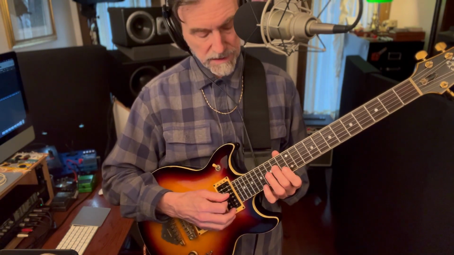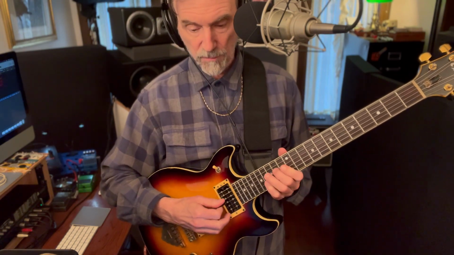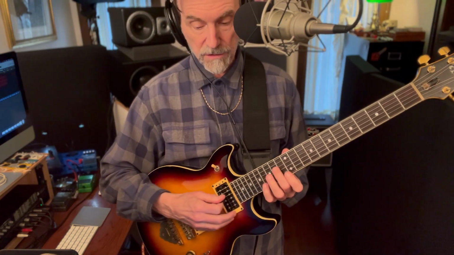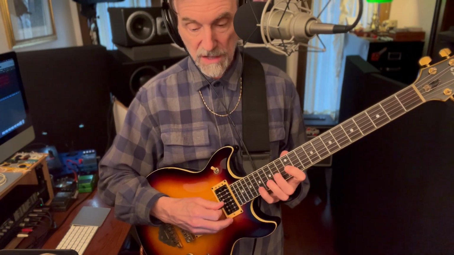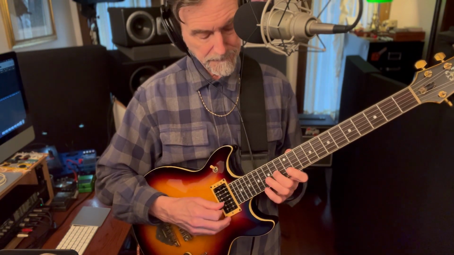So this is the Dorian. An easy way to find this is just to use your A7 bar chord. Okay, so you have these two minor tetrachords, E, F sharp, G, A, and then B, C sharp, D, E.